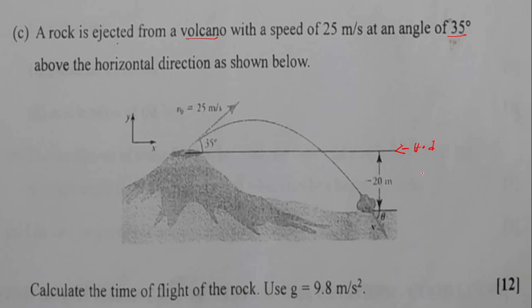Then there is the height, which has been put here. This height is negative 20 meters, and there is also an angle down there. I hope you are able to see that angle. The question is, calculate the time of flight of the rock.